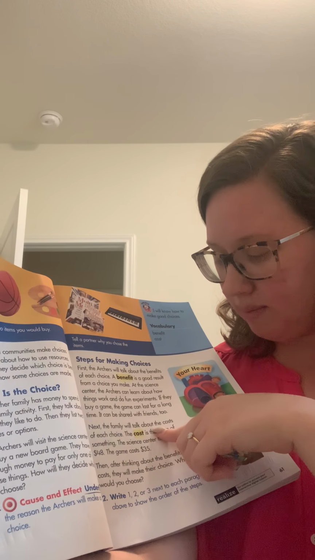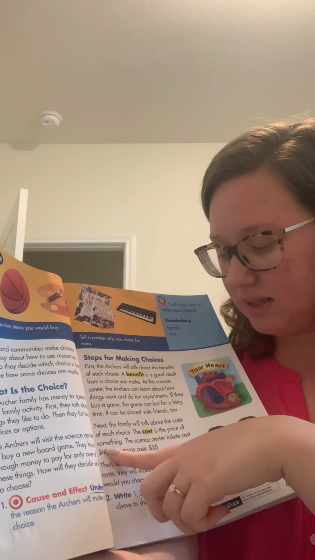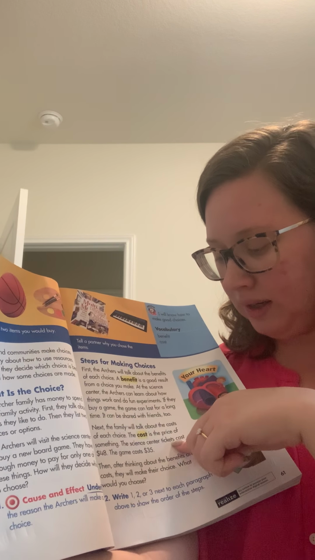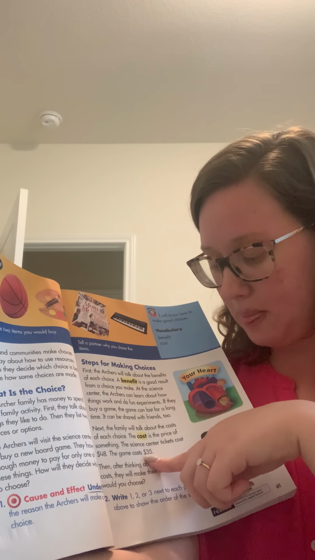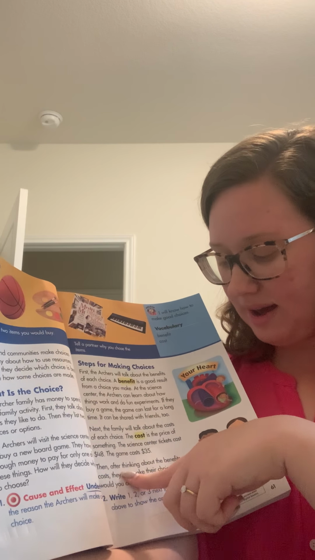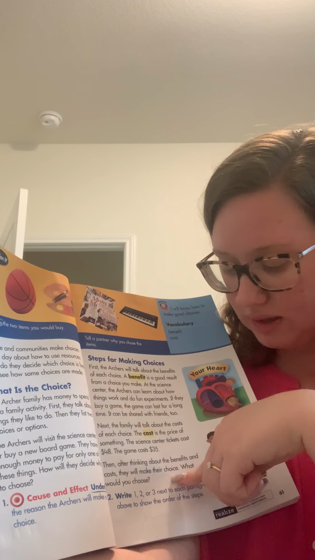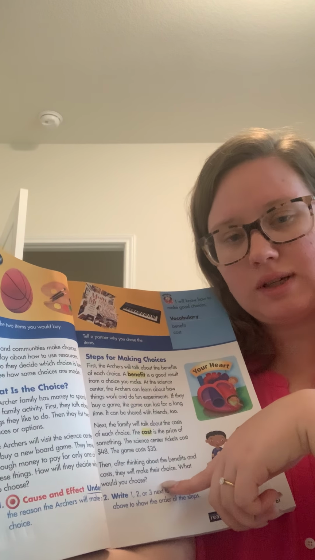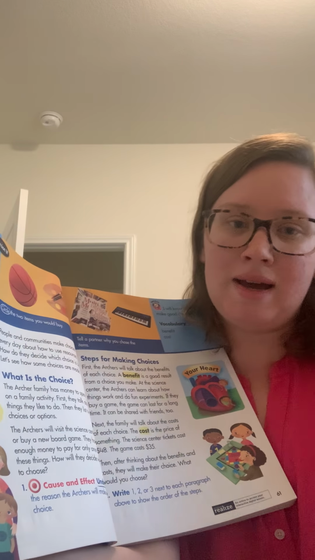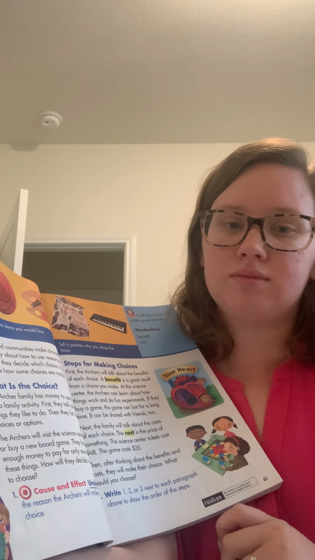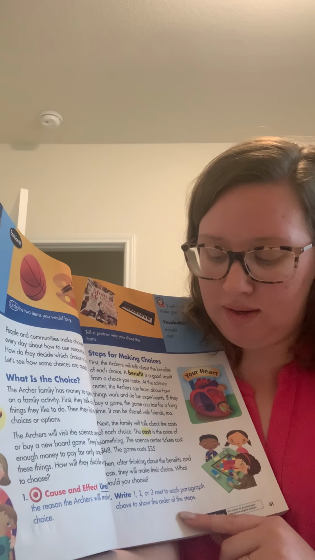Next, the family will talk about the costs of each choice. The cost is the price of something. The Science Center tickets cost $48 and the game cost $35. Then, after thinking about the benefits and the costs, they will make their choice. What would you choose? It's a great time to turn and talk to your parent. What would you choose? Would you choose the board game or would you choose the Science Center? Miss Clower would probably choose the Science Center because it's fun to do experiments.